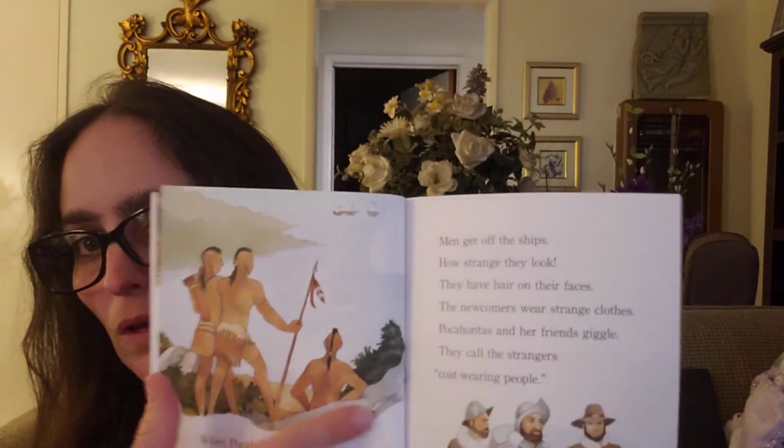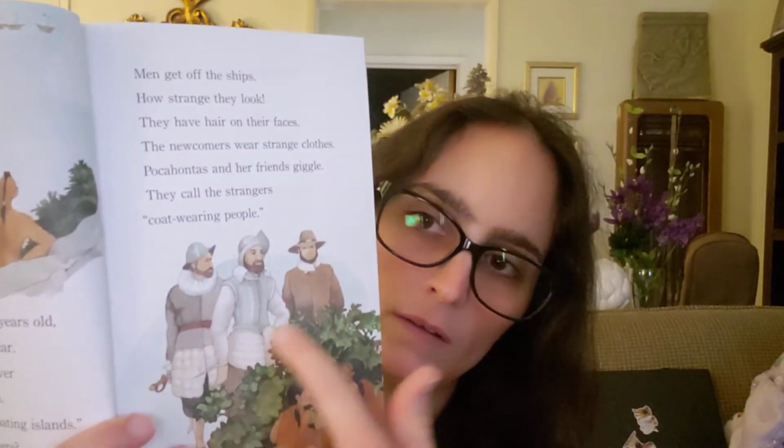Or, that's right, English settlers. Look, there's the Powhatan people, and there are the English settlers.